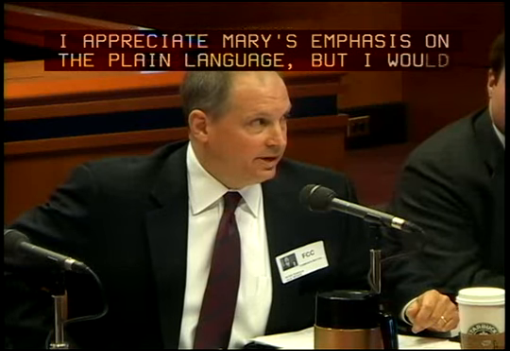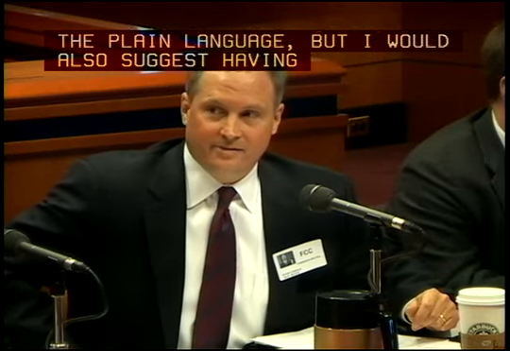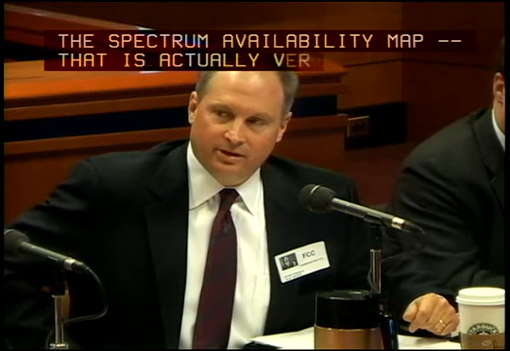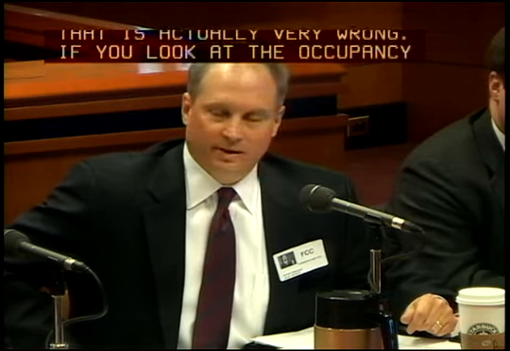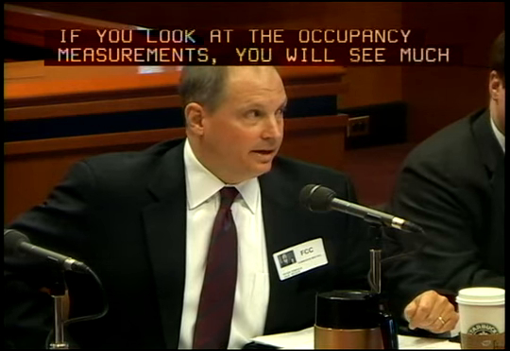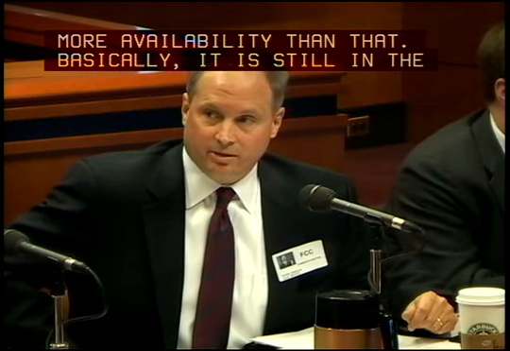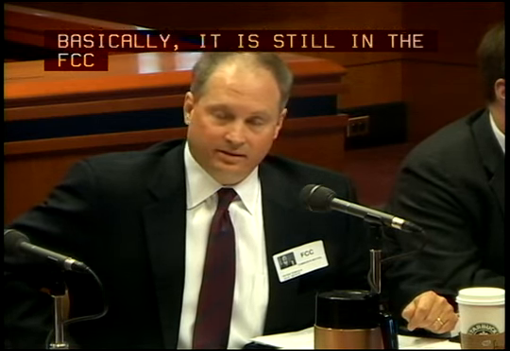The spectrum availability map by county, the availability, that's very wrong. If you take a look at the spectrum occupancy measurements that Shared Spectrum has done, you'll see much more availability than that. Basically, what that means is it's still in the FCC hopper, and it hasn't been licensed yet or auctioned yet. And I would say that's even incomplete.